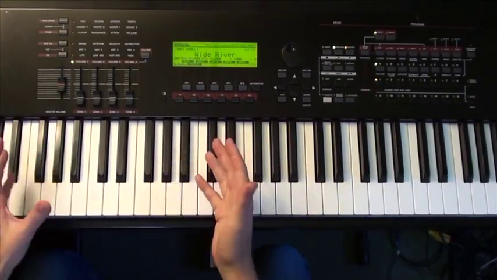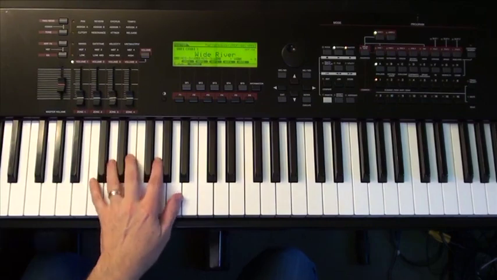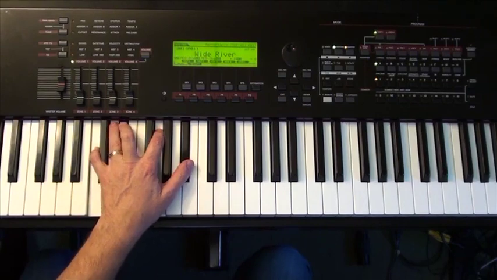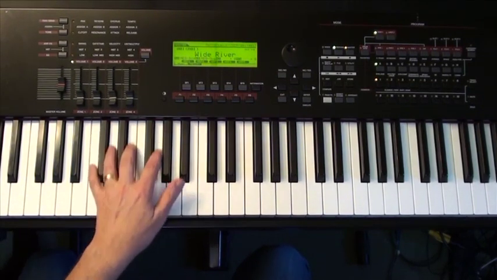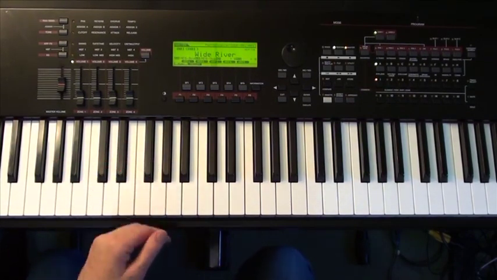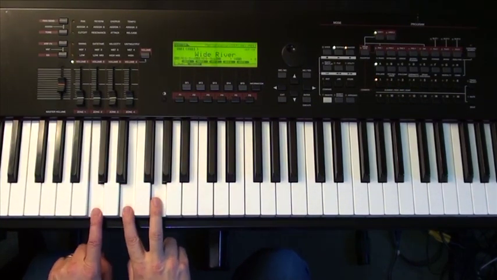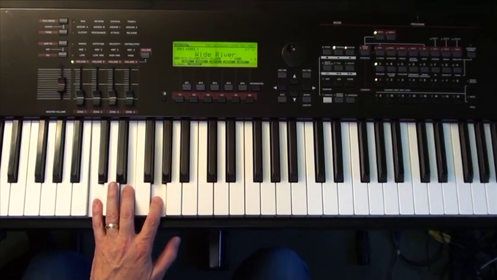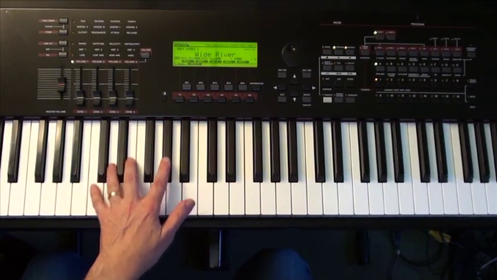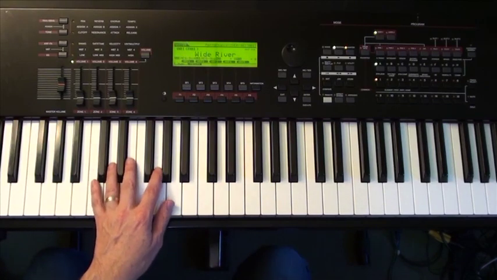Now I wanted to talk about four-note chords. The chords that I'm going to talk about in this section are 6 chords, minor 7 chords, major 7 chords, and dominant 7 chords. If you remember, the way that we built our triads was we played a 1, a 3, and a 5, and we could have them as a major triad, a minor triad, a diminished triad, or an augmented triad. So what we're going to do now is add a 4th note.